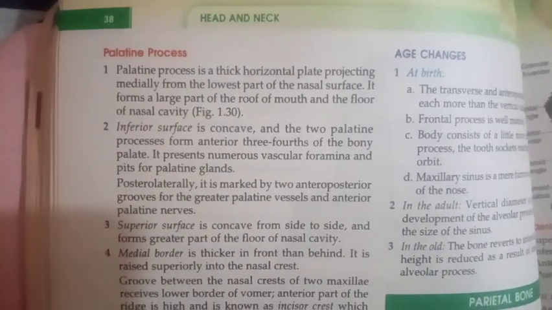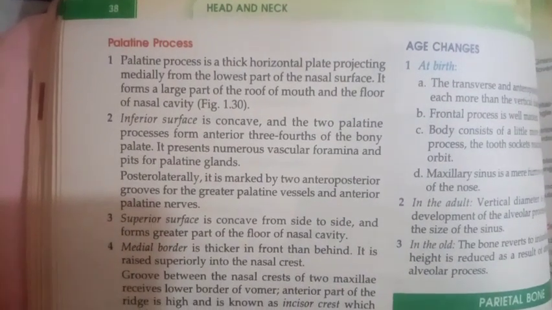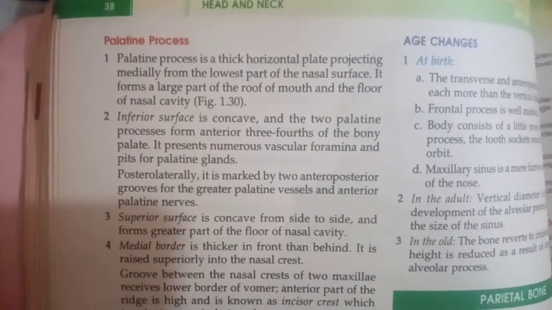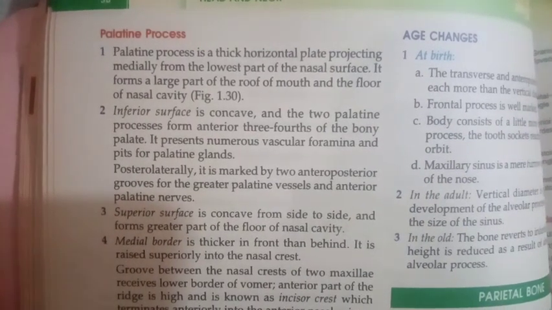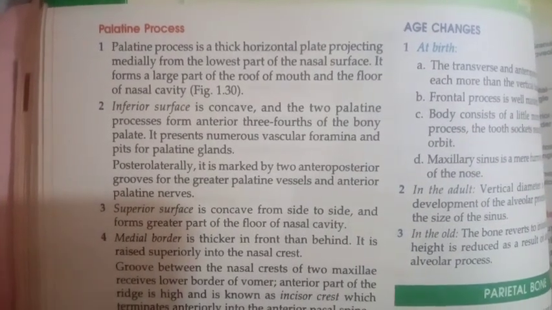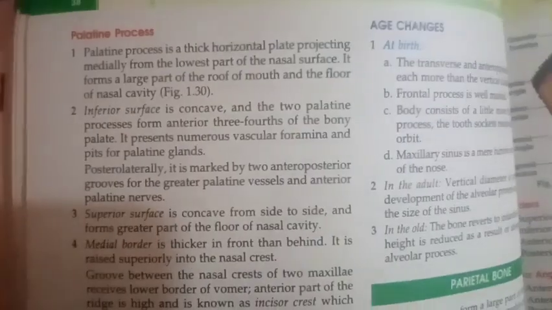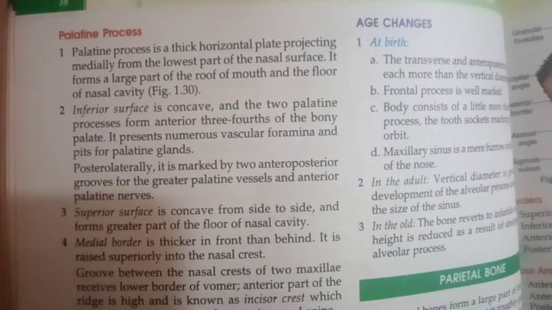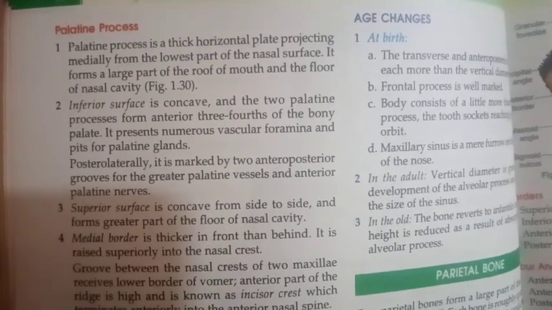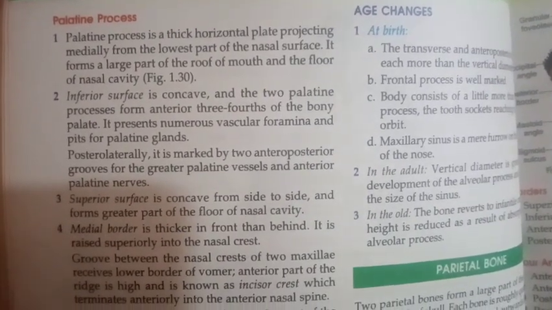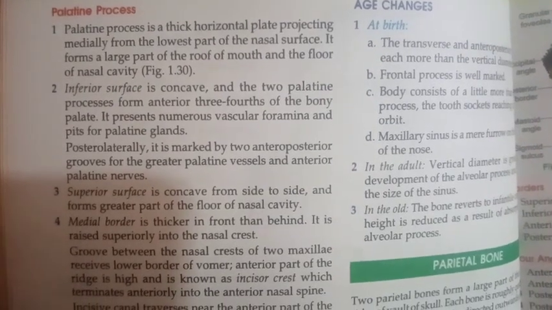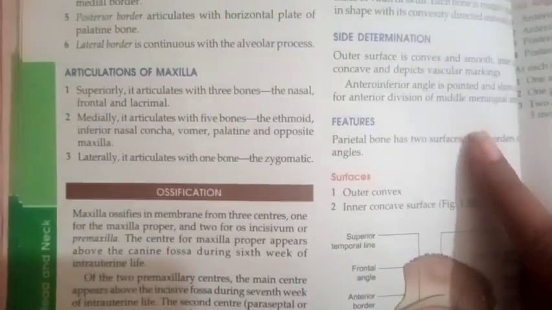Now we will talk about the palatine process. The palatine process is a thick horizontal plate projecting medially from the lowest part of the nasal surface. It forms a large part of the roof of the mouth and the floor of the nasal cavity. The inferior surface is concave, and the two palatine processes form the anterior 3/4 of the bony palate. It presents numerous vascular foramina and pits for the palatine glands.